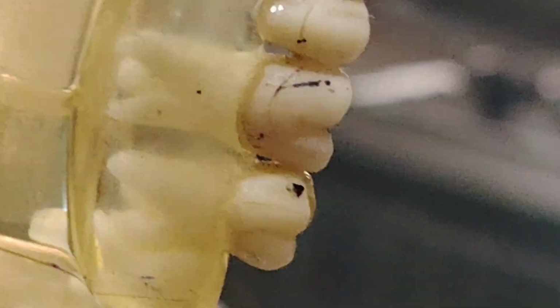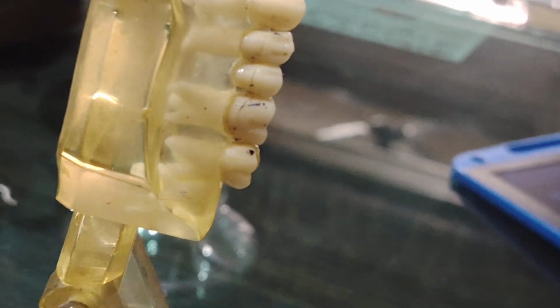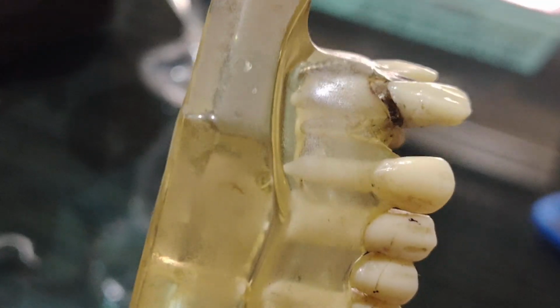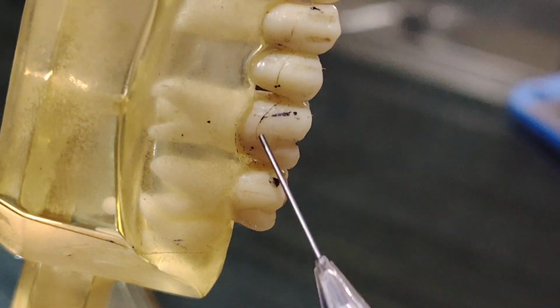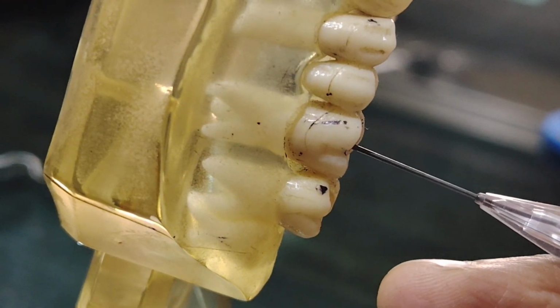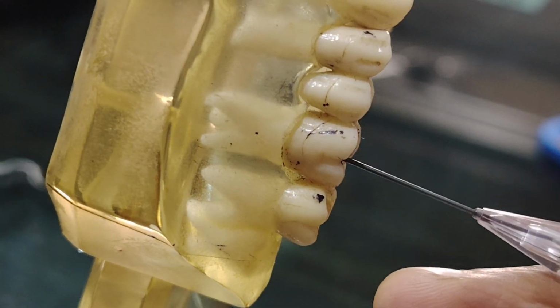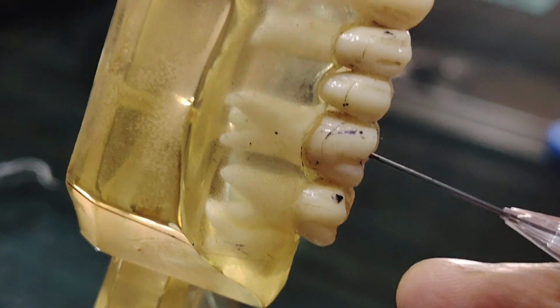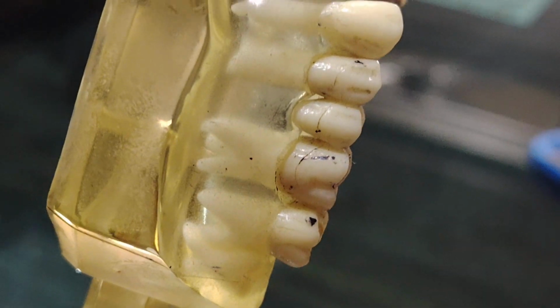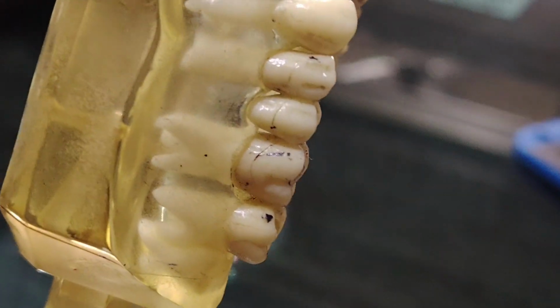How are we going to orient our bur? As you can see, this is the tooth, the first molar. This is the right side one I'm talking about right now. The bur is straight to the long axis of the tooth, and then I will make the necessary palatal, buccal and distal refinement, and that is how I will achieve my access opening.